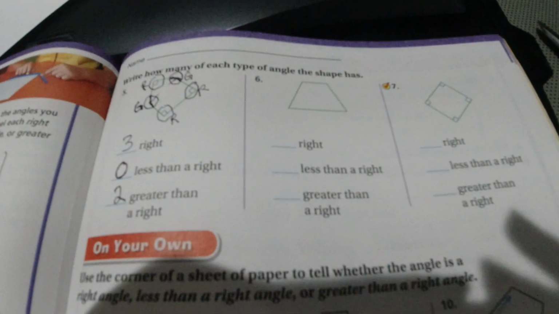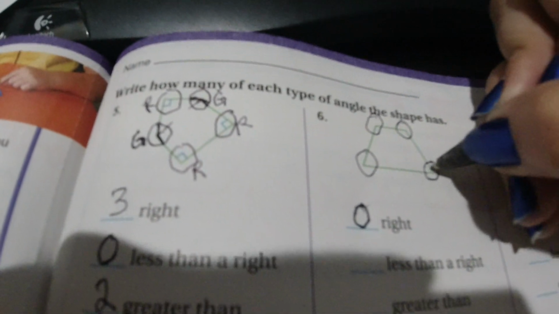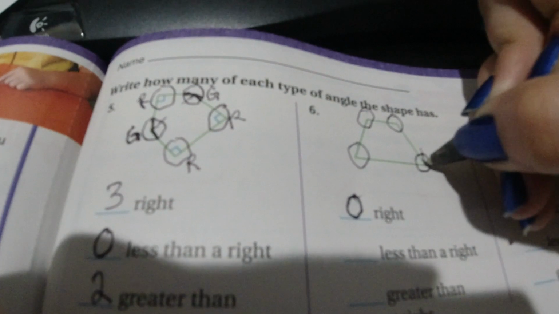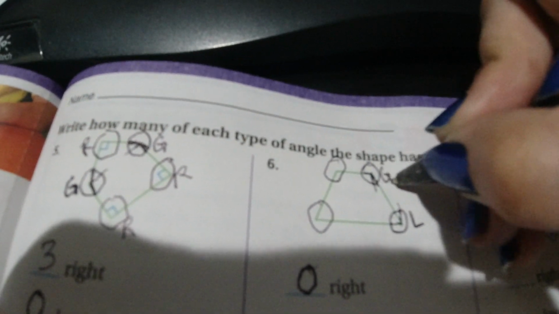Okay. For the next one, again, I'm going to circle all my angles so I know how many total I have. Now I'm going to look. How many right? I don't have any, so 0 right angles. Now we're going to look at each angle. A right angle in this one would go straight up this way. So this alligator's mouth is small, so this is an L for less than a right angle. This one, the right angle would go straight this way, so this one is greater than a right angle.